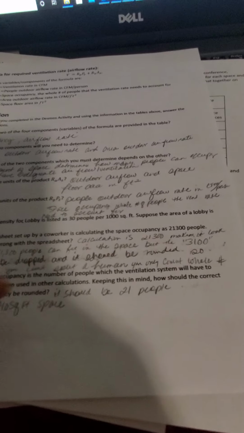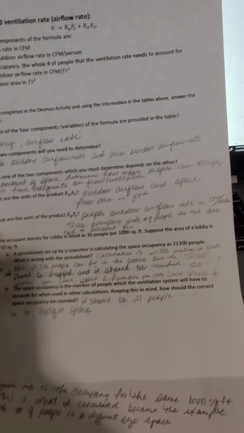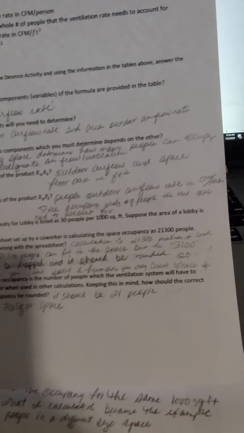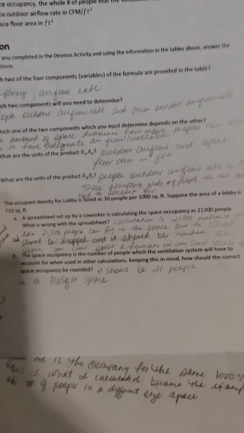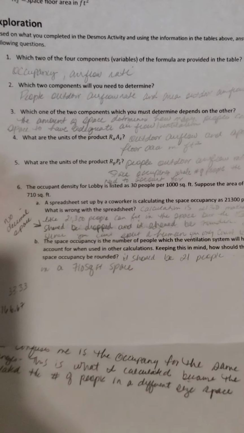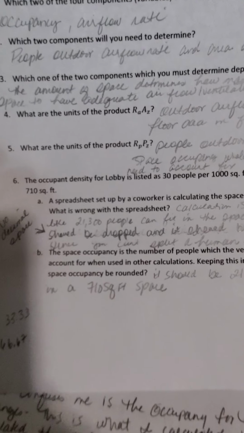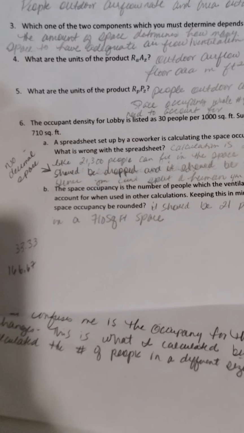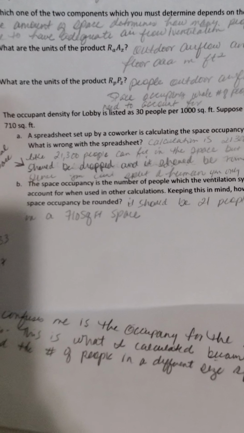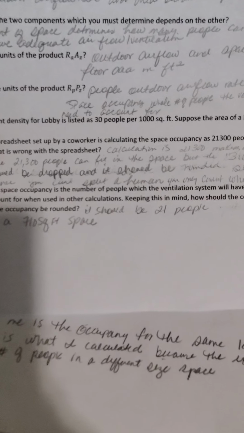I worked on task one, did the exploration piece of it, and determined different components of the variables and the formulas that were provided in the table. I went through and answered all of the questions to the best of my ability for the Ra, Rz, Rp, Pz. I also answered the question for the occupant density for a lobby, which is listed at 30 people per 1,000.